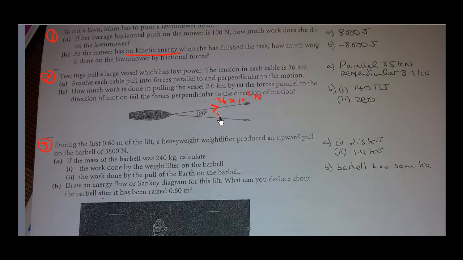newtons, and this cable also has 36 times 10 to the 3 newtons. So they ask you to chop each cable up into the parallel and perpendicular directions to the motion. So what's the parallel direction to the motion? Well, the whole thing's moving in that direction, so parallel to the motion would be the component of that force which is going along that direction, right?